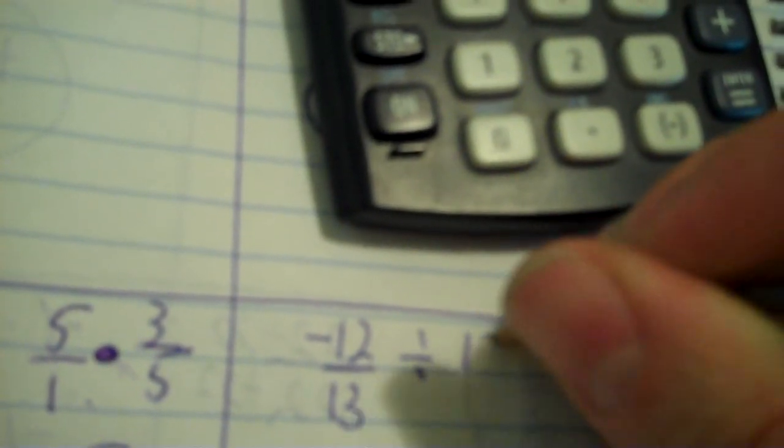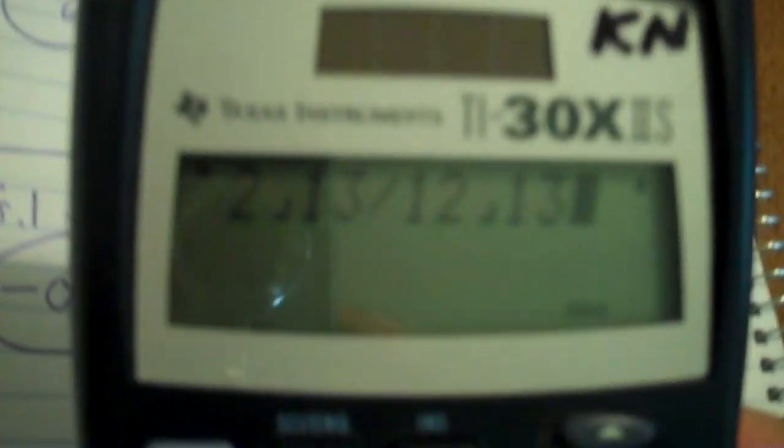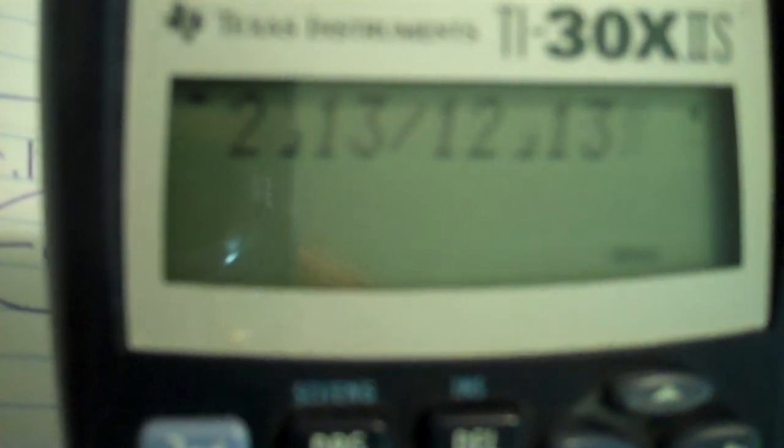Okay, next one. Negative 12 over 13 divided by positive 12 over 13. So you have a negative and a positive, that's a negative. Okay. And I go 12 over 13 divided by 12 over 13. I'm going to get 1 because anytime I divide two of the same thing, the quotient is 1.